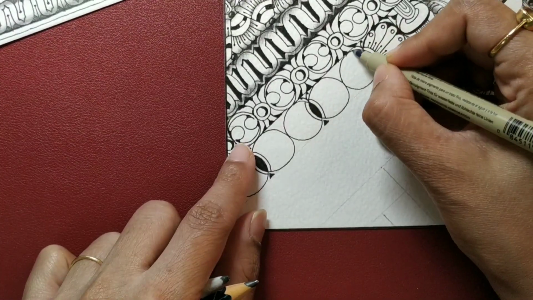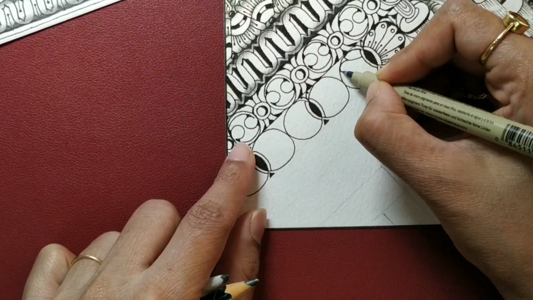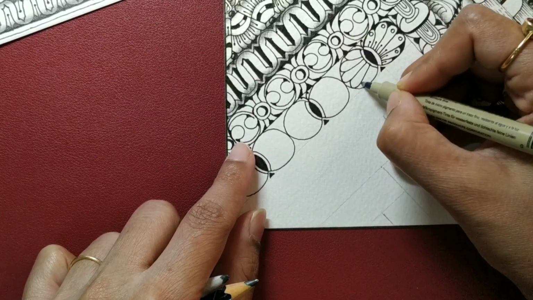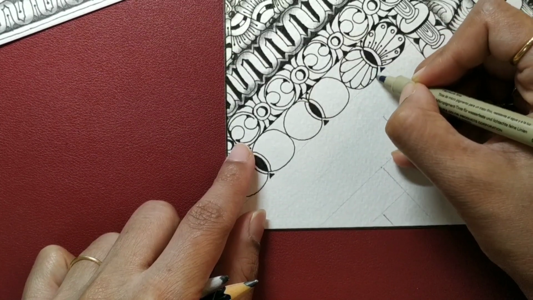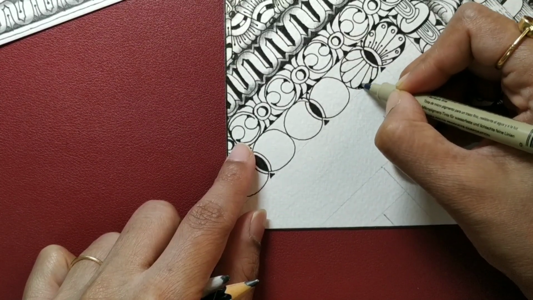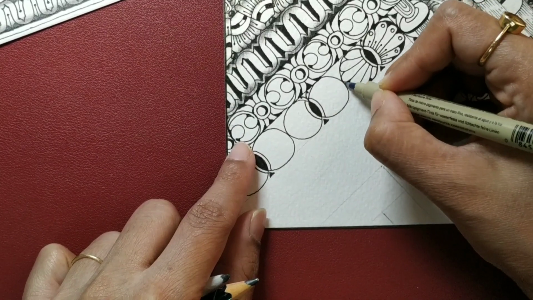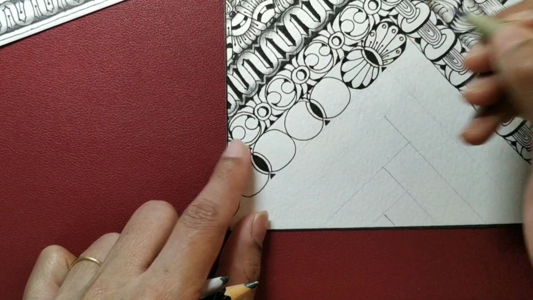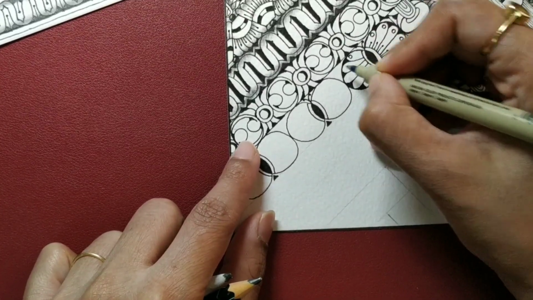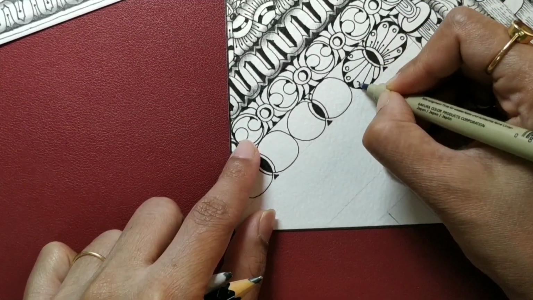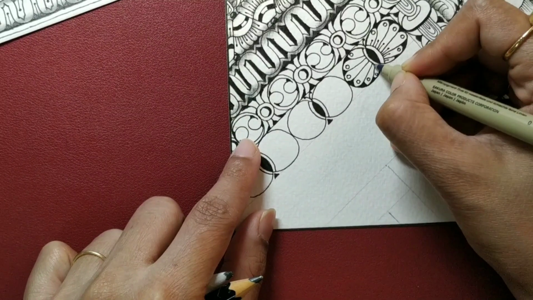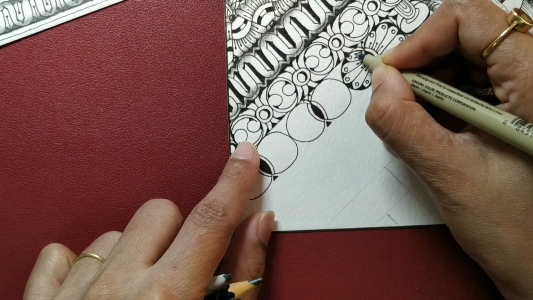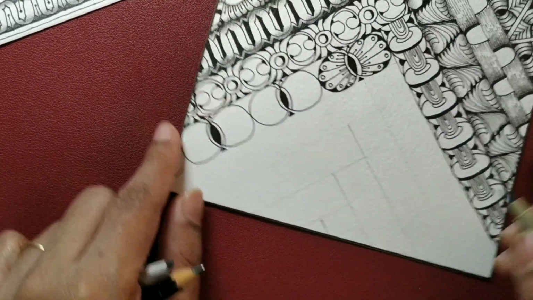Again on the other side. Some orbs at the ends and small little fescues. That's about it.